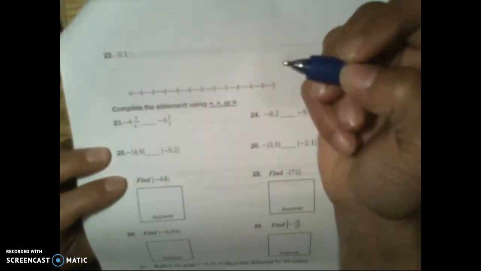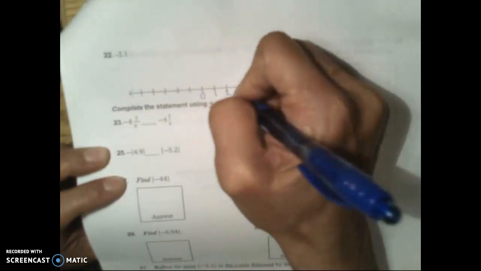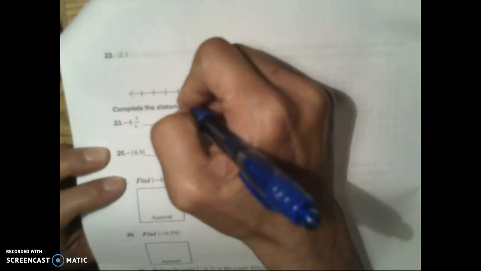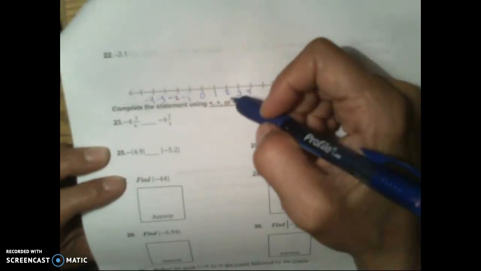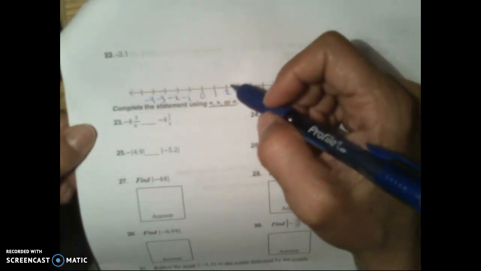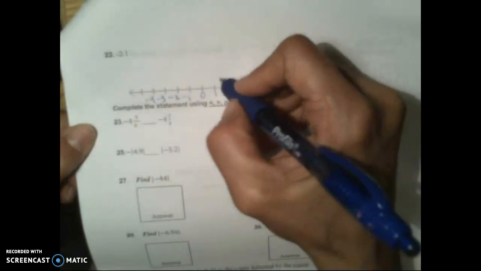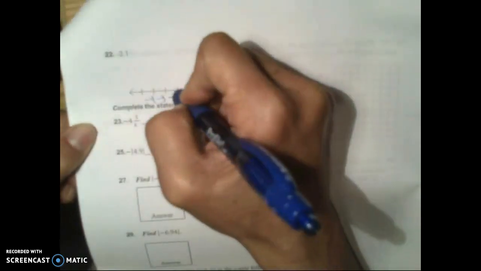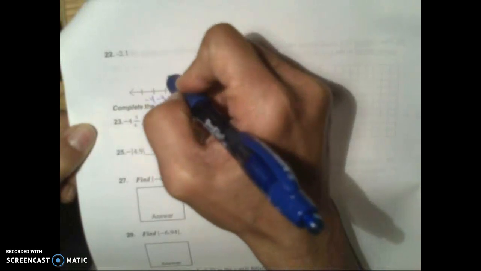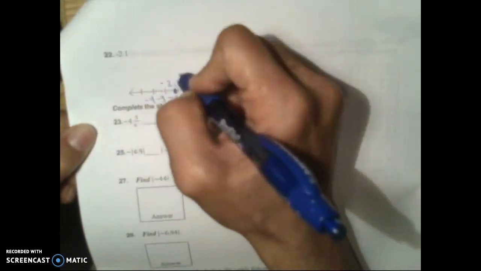For this one, if you're not sure, go to whole numbers. So I'm going to do 0, 1, 2, 3, 4, and negative 1, negative 2, negative 3, negative 4. If you're not sure, don't feel comfortable with plotting decimals, this is the safest way to go. So go a little bit past positive 2, and that would be 2.1, and then a little bit past negative 2.1, and then that's it. So here's the number and its opposite.